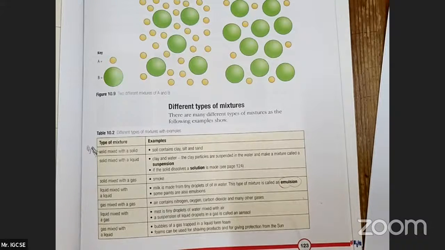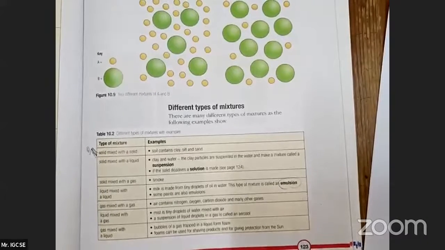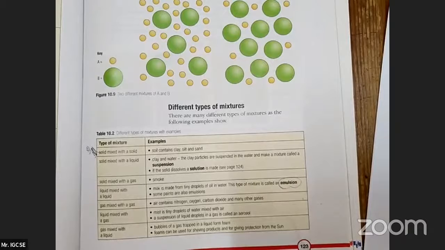Solid mixed with a gas, which is smoke. Liquid mixed with liquid. Milk is made from tiny droplets of oil in water. This type of mixture is called an emulsion. Some paints are also emulsions. Gas mixed with a gas. Air contains nitrogen gas, oxygen gas, carbon dioxide gas, and other gases. Liquid mixed with gas, tiny droplets of water mixed with the air. A substance of liquid droplets in a gas is called an aerosol.